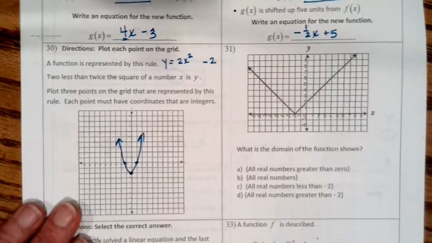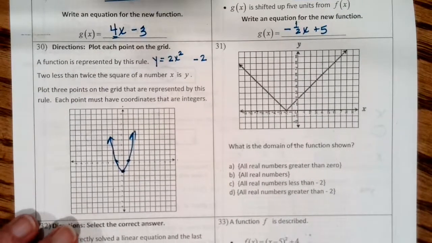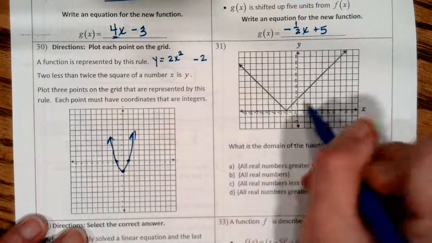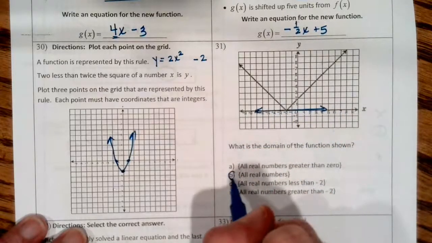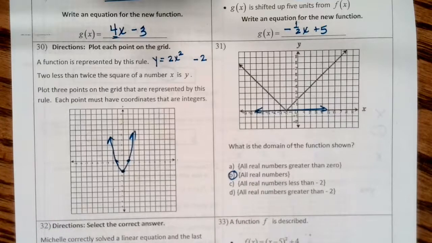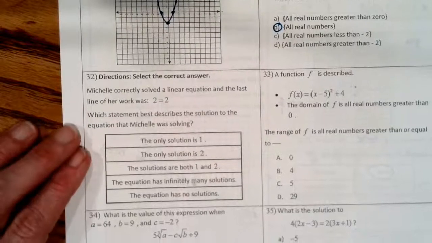All right, on to 31. What is the domain of the function? All of my x's in a positive direction, all my x's in a negative direction, so it's going to be all real numbers.